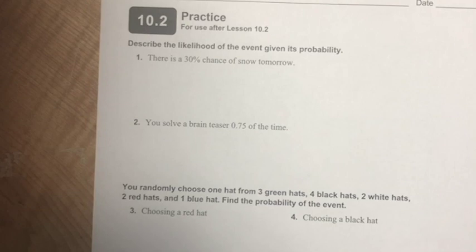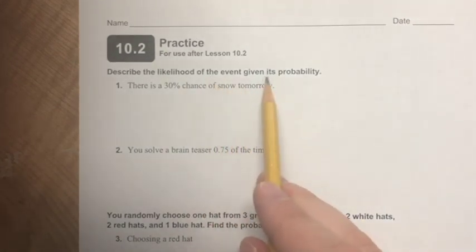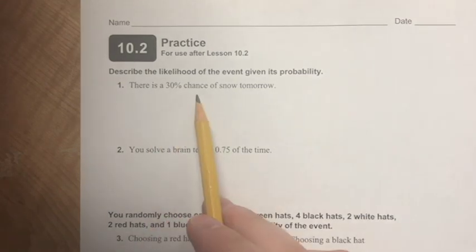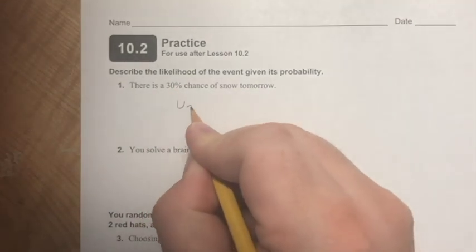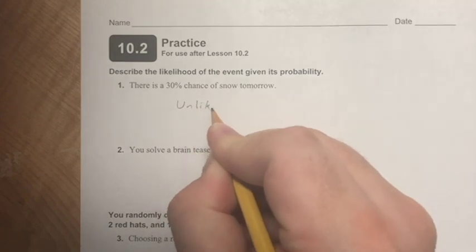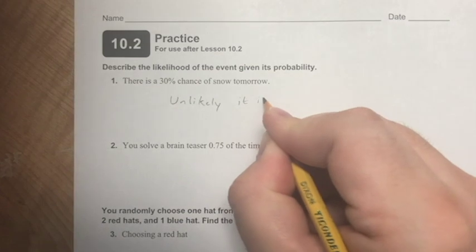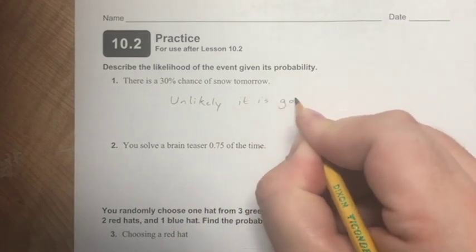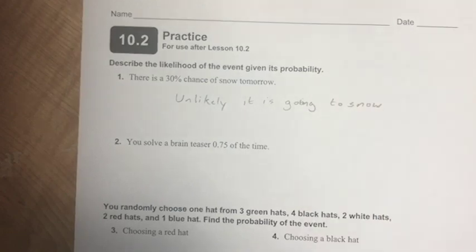So this kind of leads us to the next piece here. It says, describe the likelihood of the event given its probability. There's a 30% chance of snow tomorrow. Well, that means that it's unlikely going to snow. So unlikely. All right, and that's really all this is.